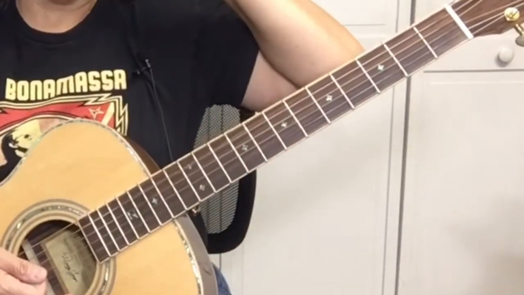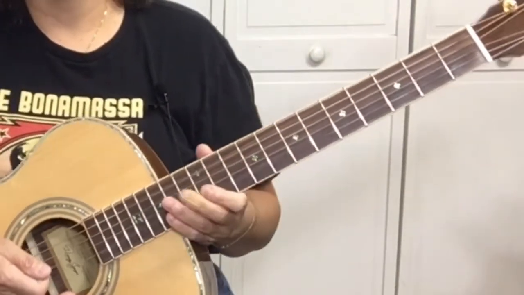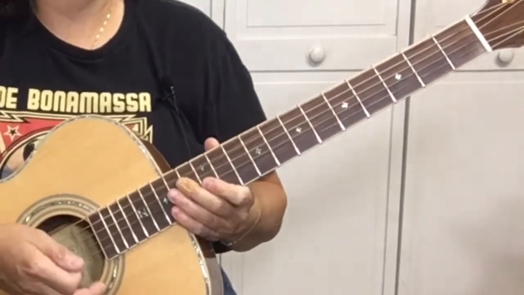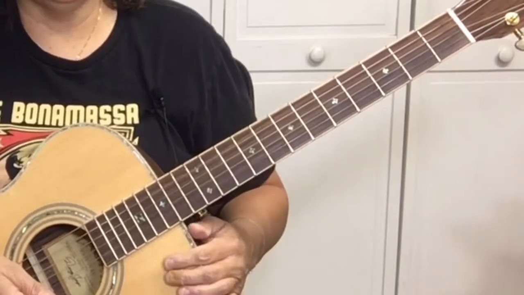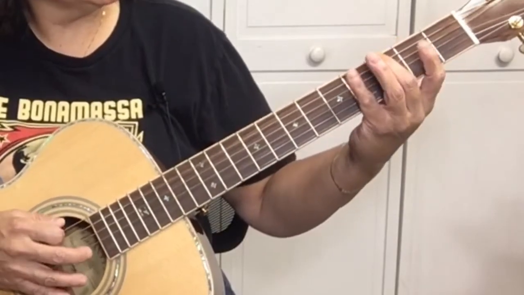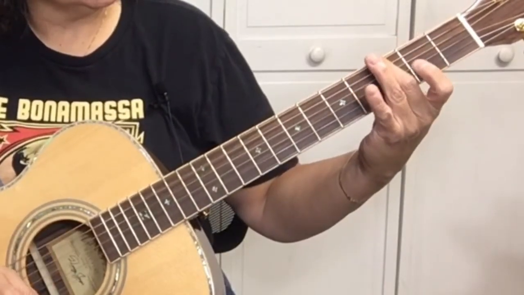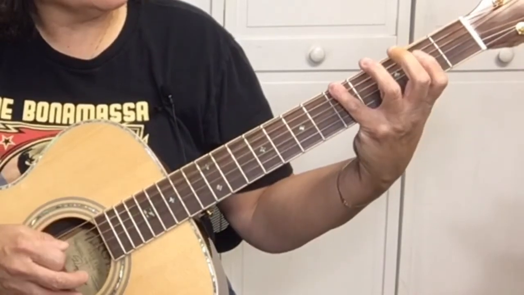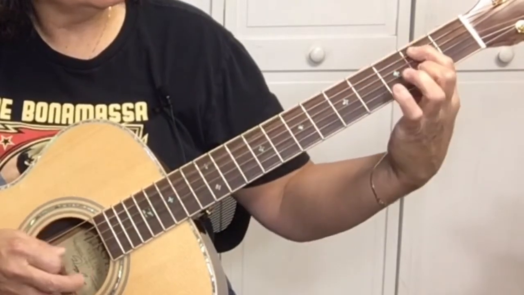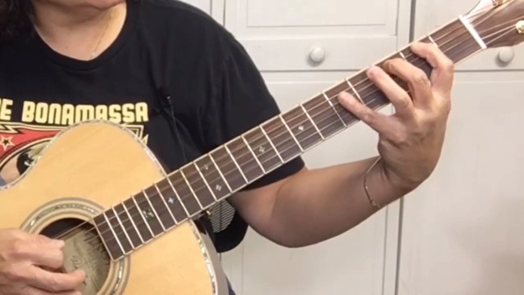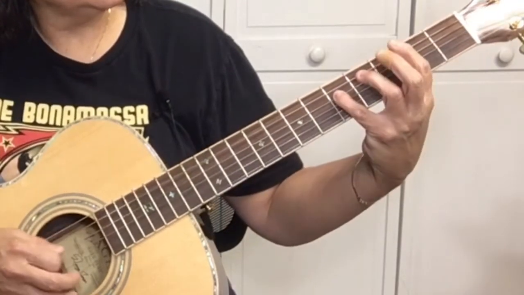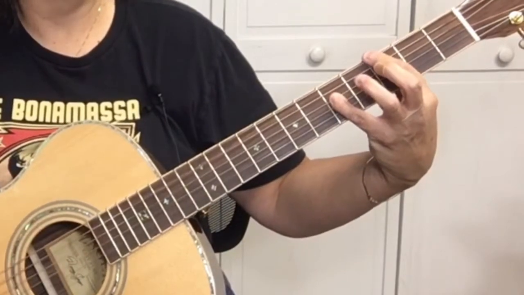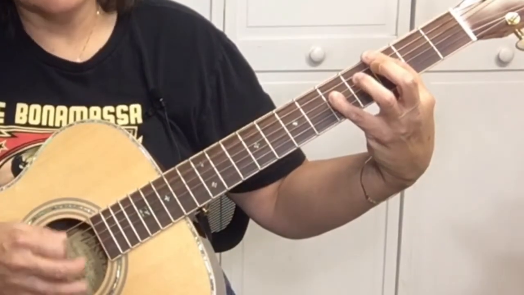An easier way to remember this is the 8 notes in the alphabet, right? So if we want a G in the key of G to build a chord, we've got G, A, B, C, D, E, F sharp, G, got an octave there.